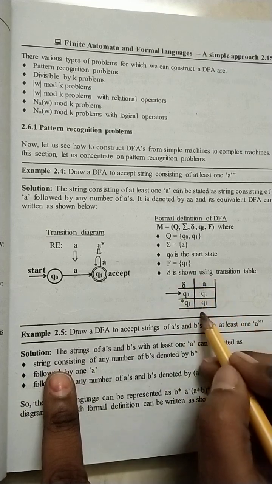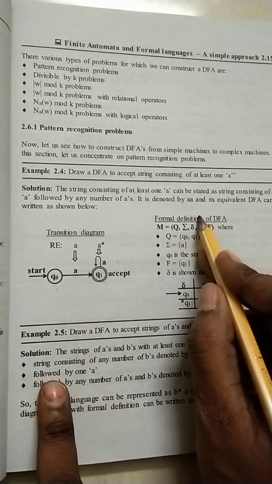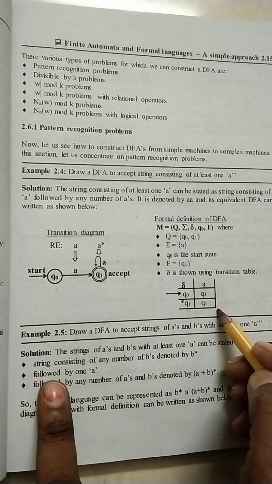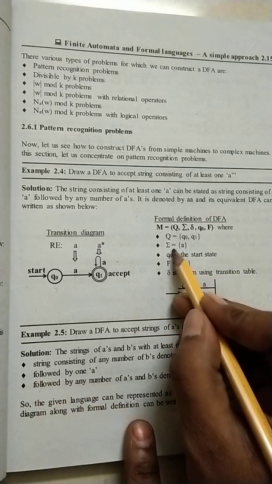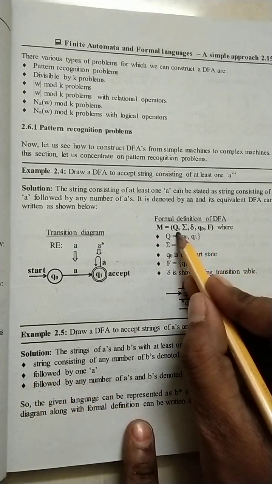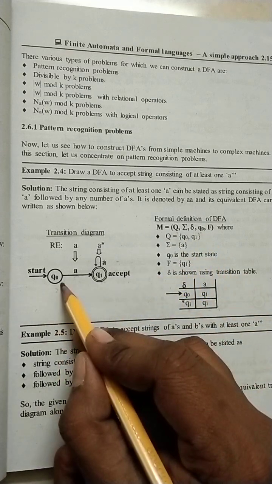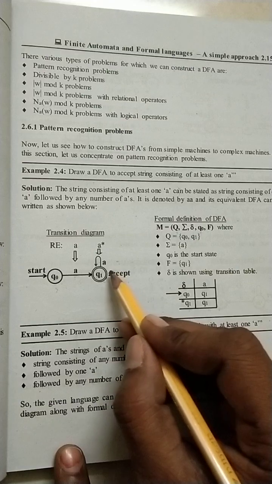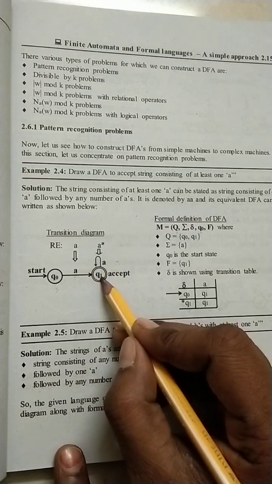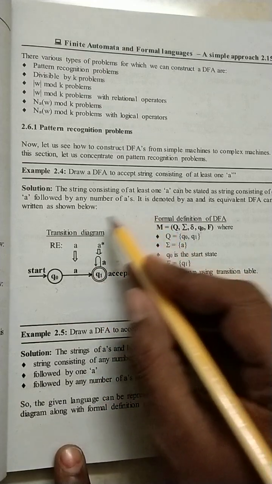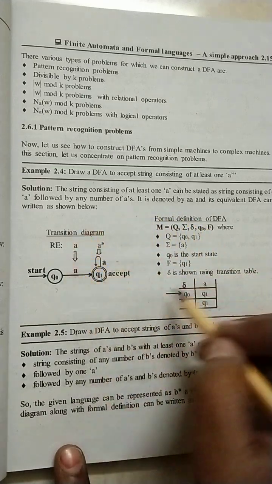So like this, for every transition diagram, you have to write the definition as well as the transition table. Now after this, next is Q0. So Q0 is the starting state, and next one is F, the final state or accepting state, that is Q1. So this is how you have to write the DFA for every problem.